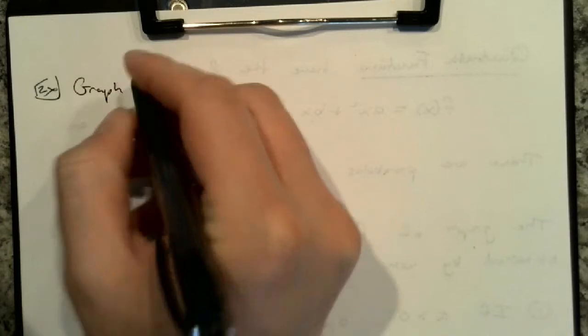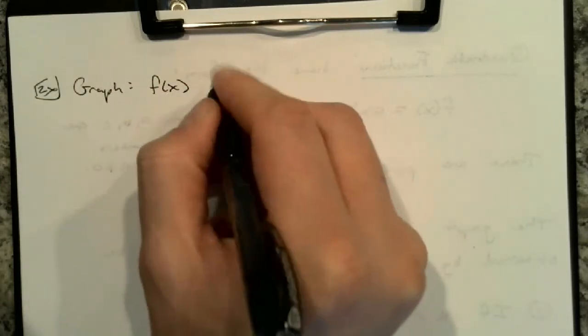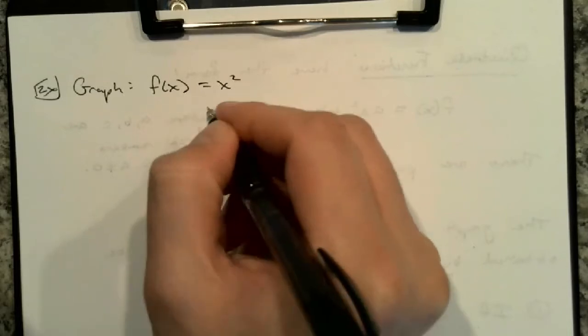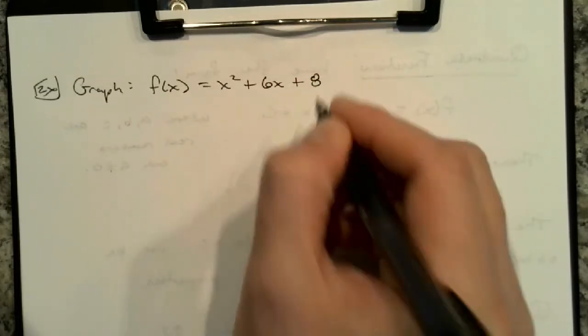So let's take a look at an example here. So if I said in this example, to graph f of x equals x squared plus 6x plus 8.